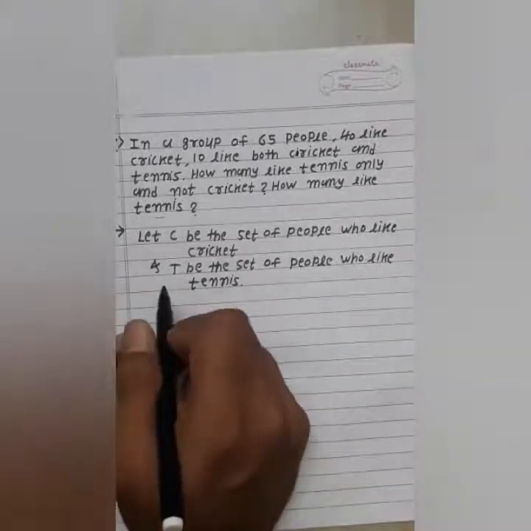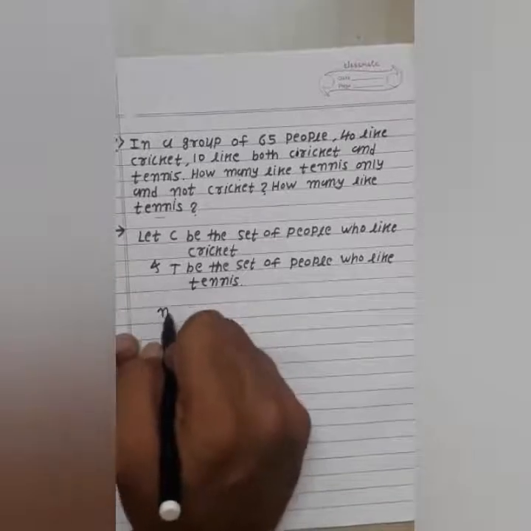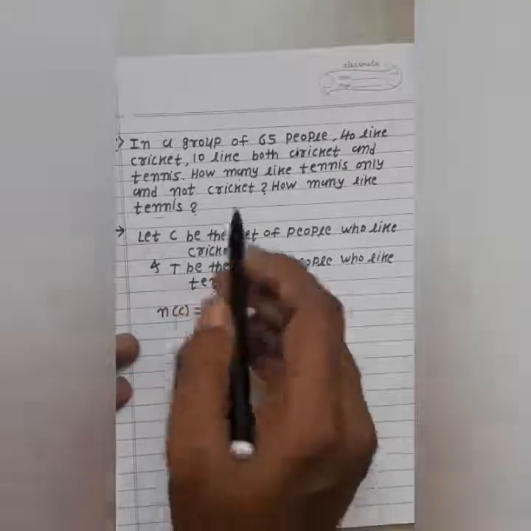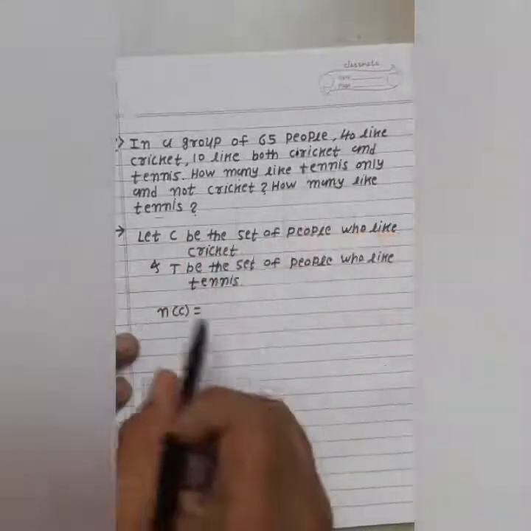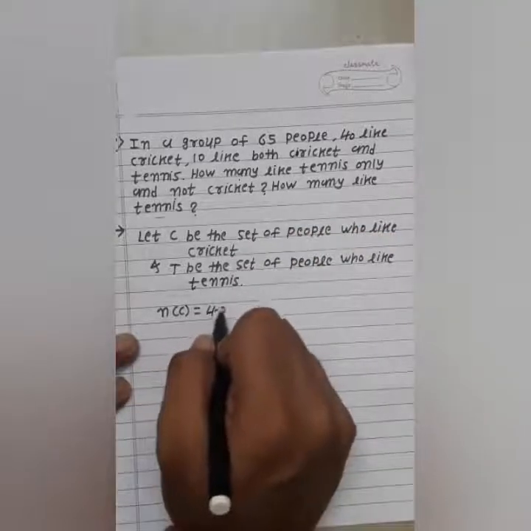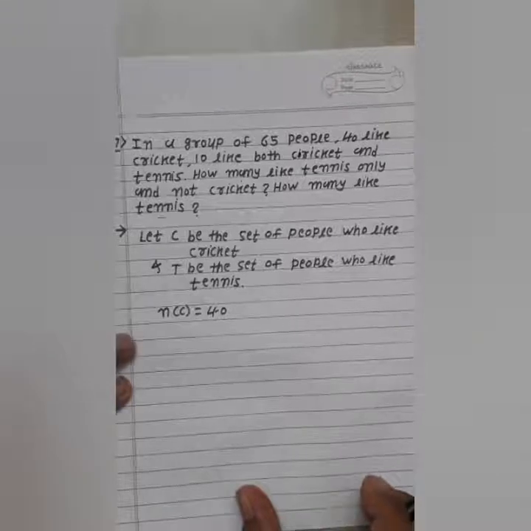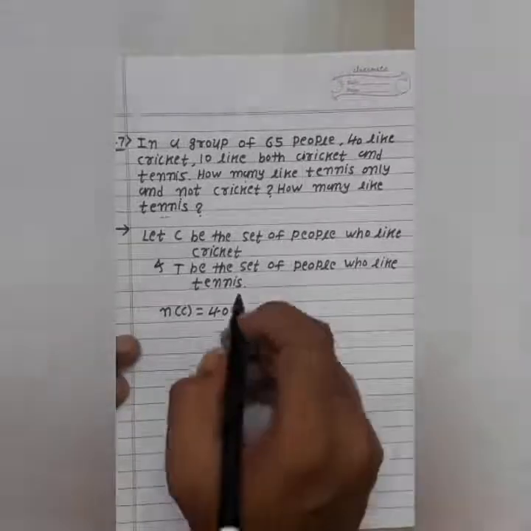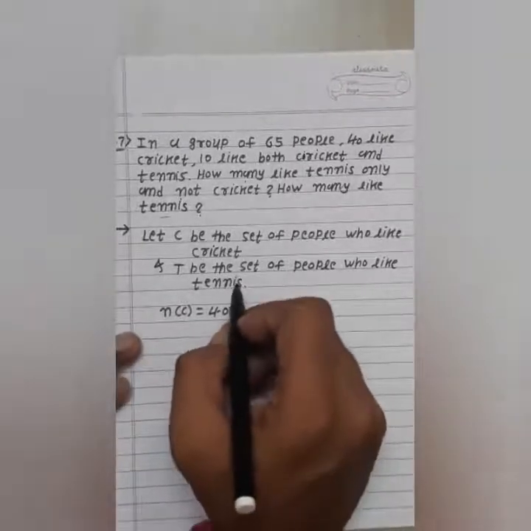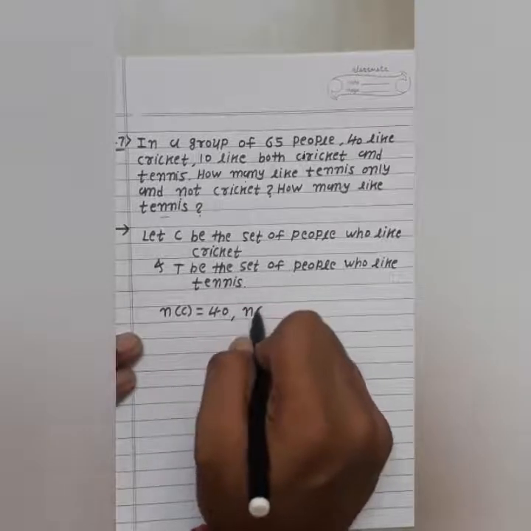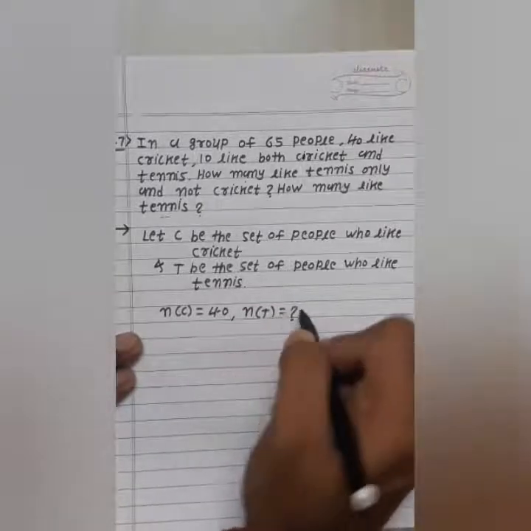So here we can write n of C, that means 40 people. So n of C is equal to 40. n of T we have to find out.